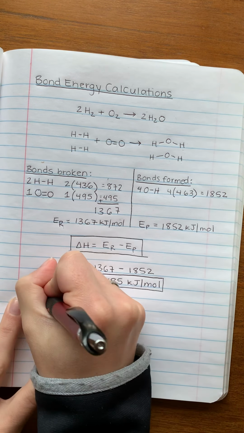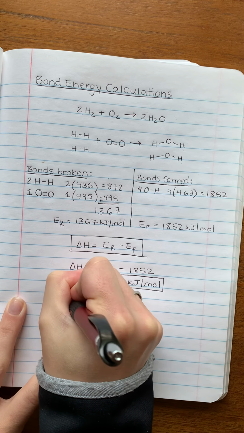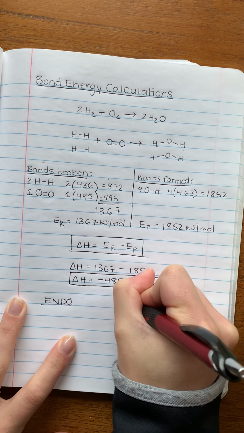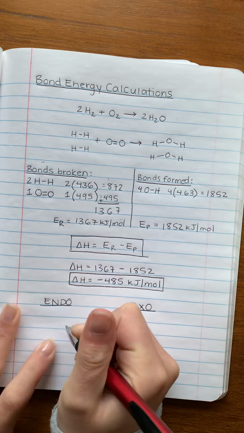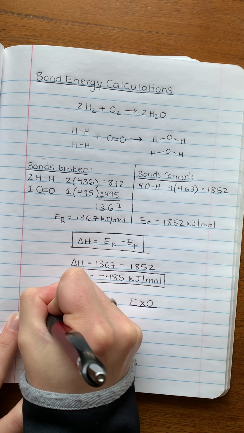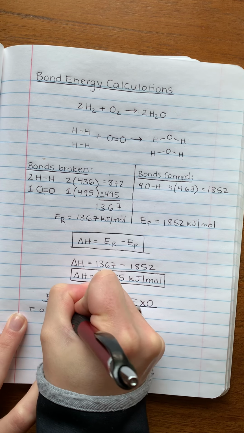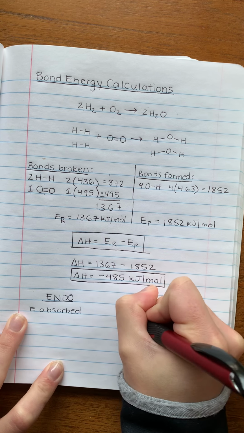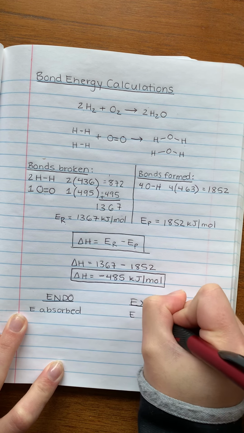So, quick review: endothermic, exothermic. For an endothermic reaction, energy is absorbed. For an exothermic reaction, energy is released.